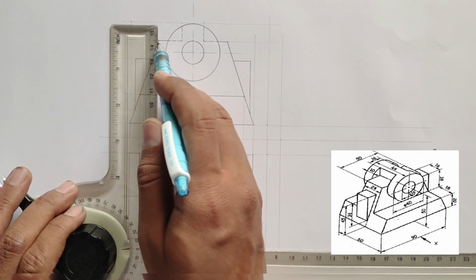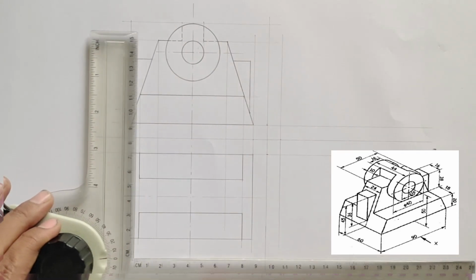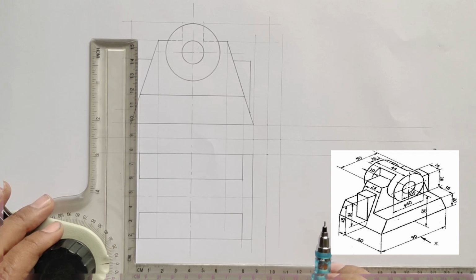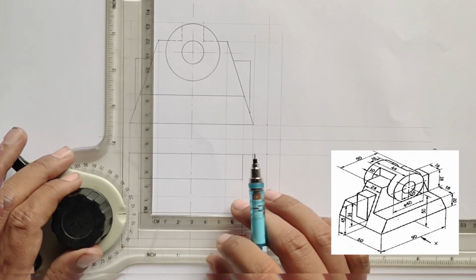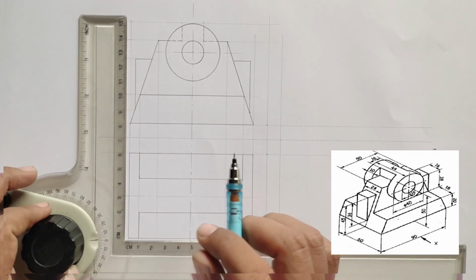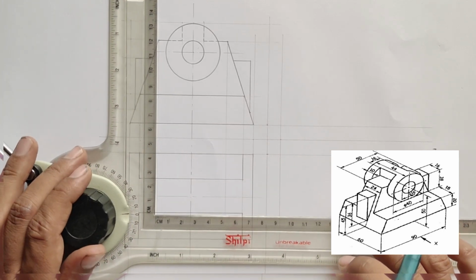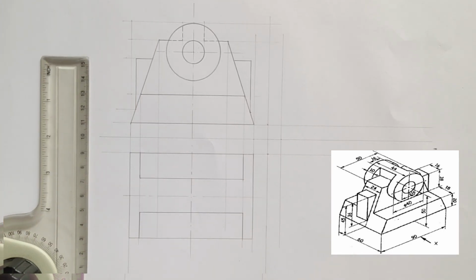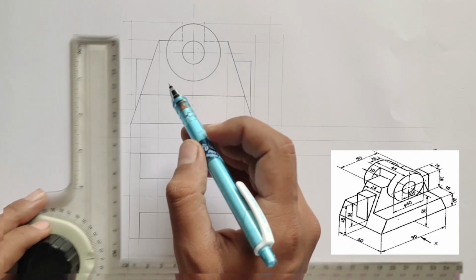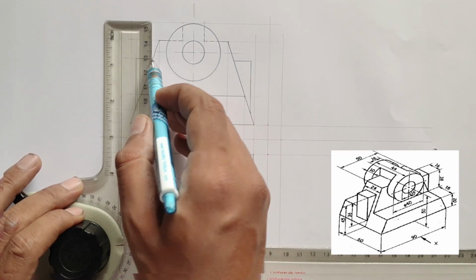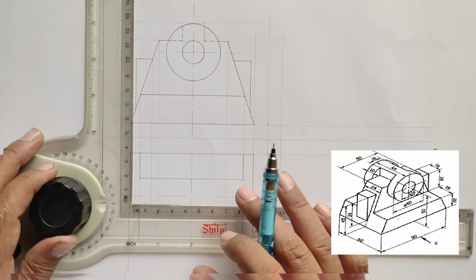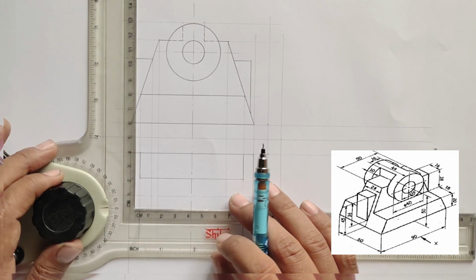For this portion you have 24, so 12 on each side. So you already got this as 24, as you can see here. Now this portion, it's 16, so 8 on each side.